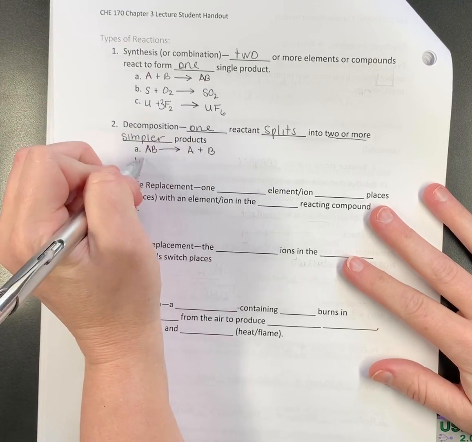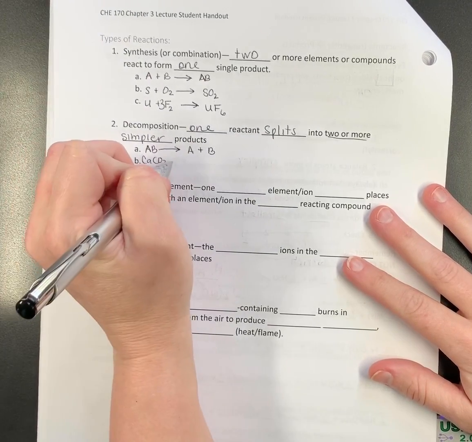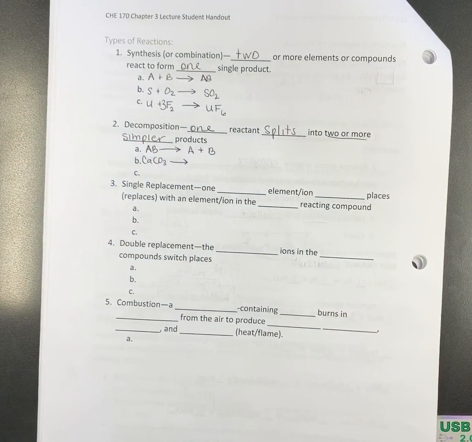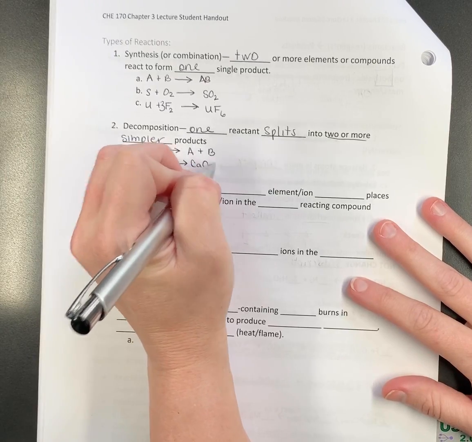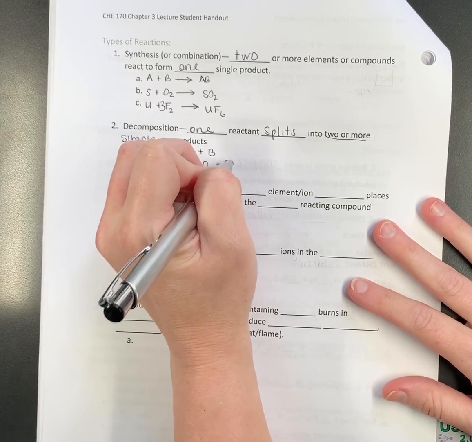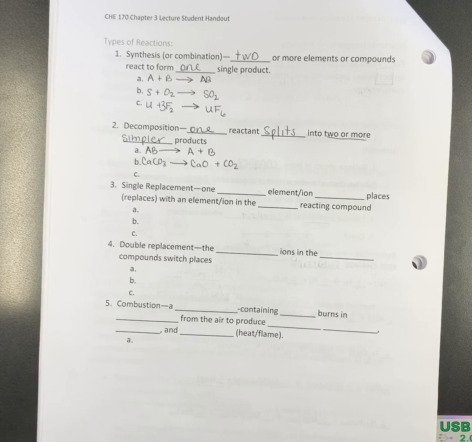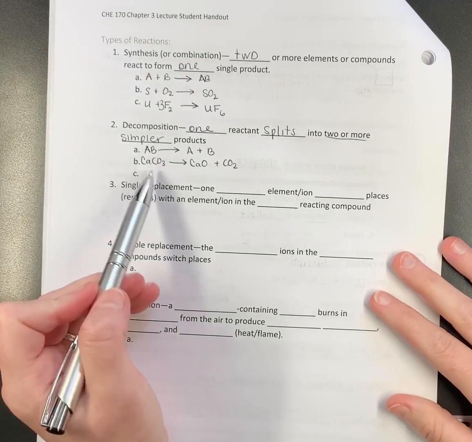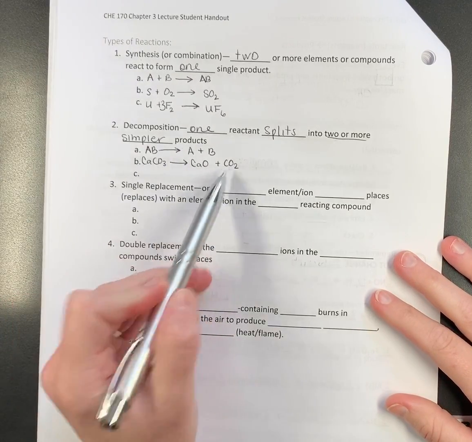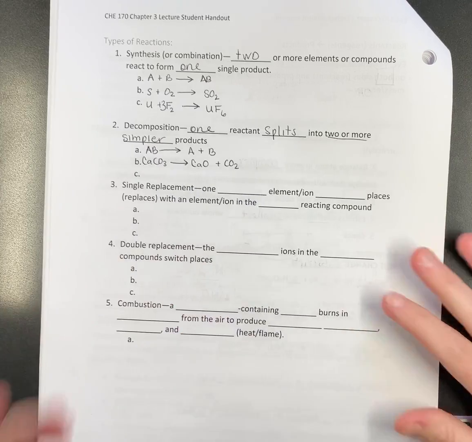Next, let's have calcium carbonate. It's going to decompose into calcium oxide and carbon dioxide gas. Is that balanced? Yes, it is. If you're not sure, just count them. 1 calcium, 1 carbon, 1 carbon, 3 oxygens, 1, 2, 3 oxygens.